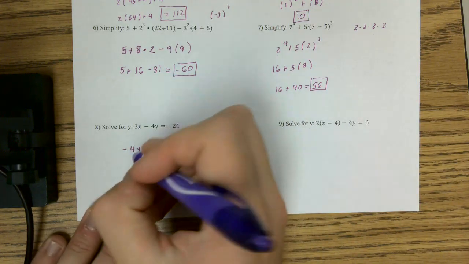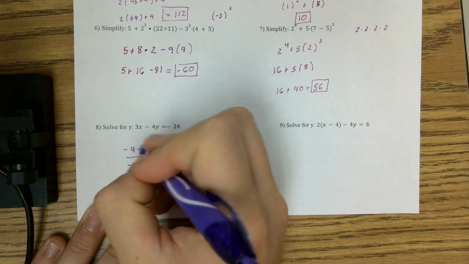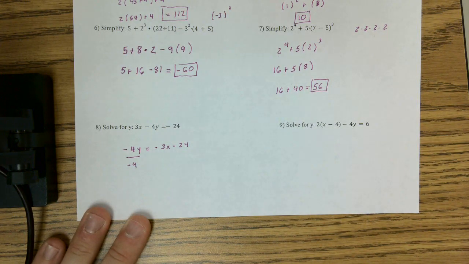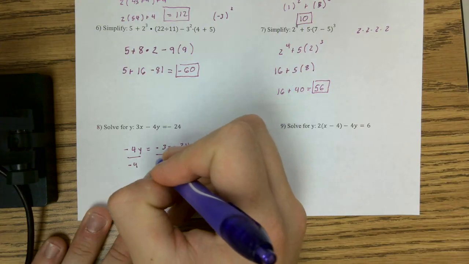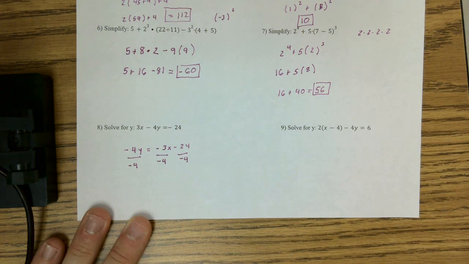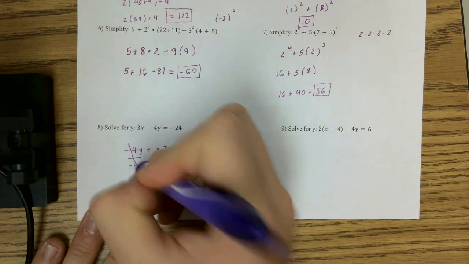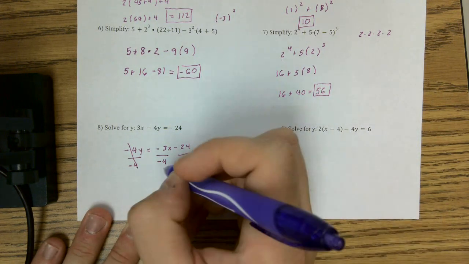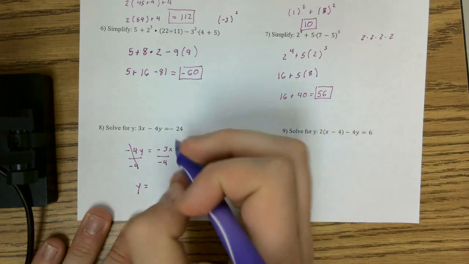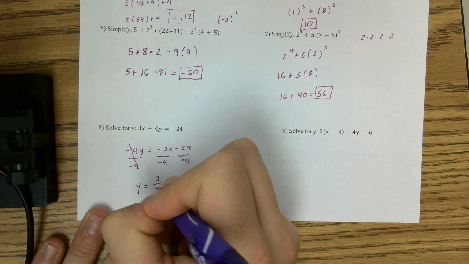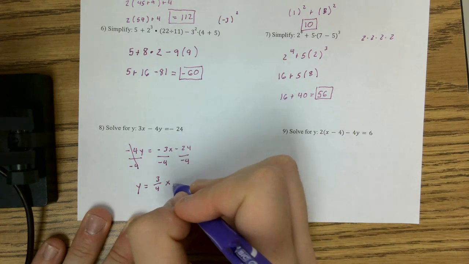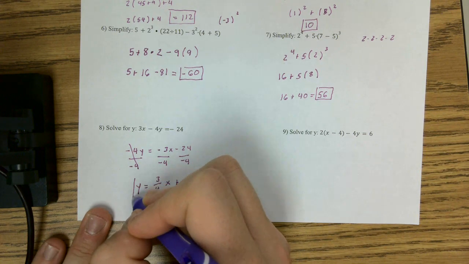And now what we're going to do is divide by negative 4, because in this case, anything that's written together, for example negative 4 and y, means multiplication. So I have to undo that by dividing by negative 4 on every value. Negative 4 divided by negative 4 cancels, giving us the value 1. y is equal to negative 3x divided by negative 4, which is 3 over 4x. And then negative 24 divided by negative 4 gives us a positive 6.